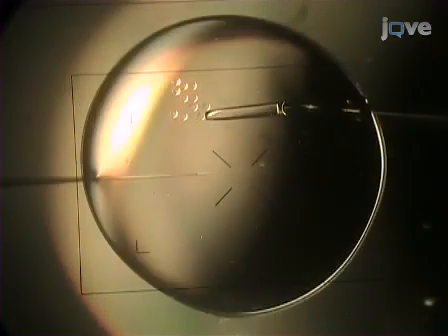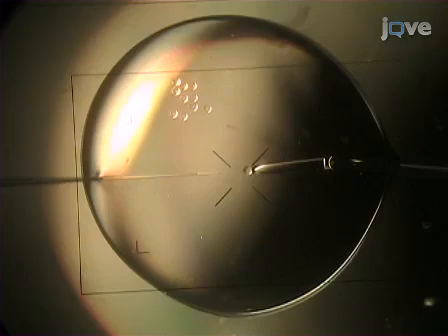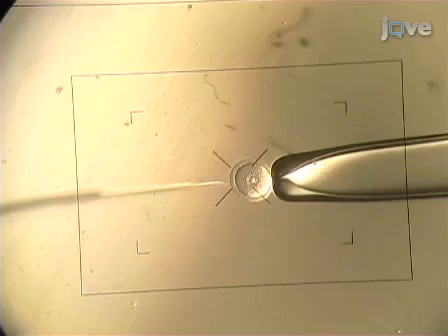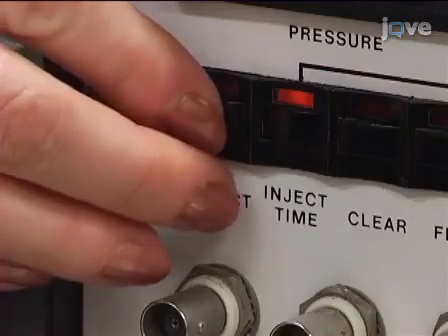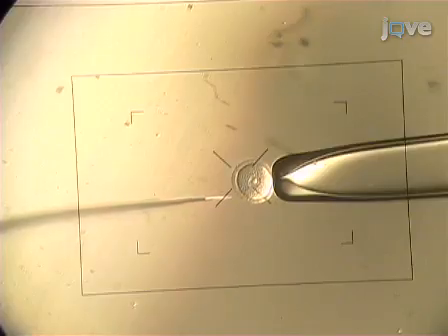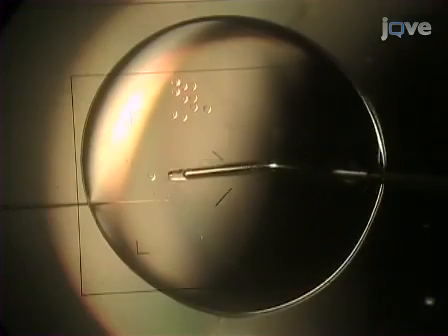Use the holding pipette to capture an oocyte and align the injection needle, oocyte, and holding pipette along the x-axis. Under higher magnification, advance the injection pipette through the oocyte, being careful to avoid the nucleus. Once the plasma membrane is pierced, press inject. After injection, withdraw the needle. Release the oocyte and repeat.